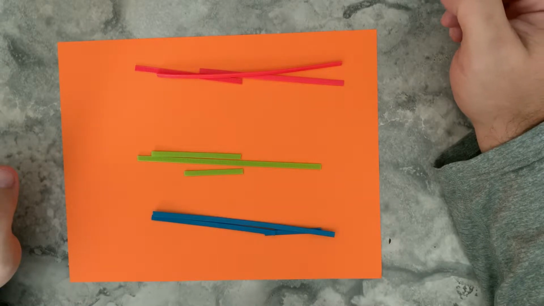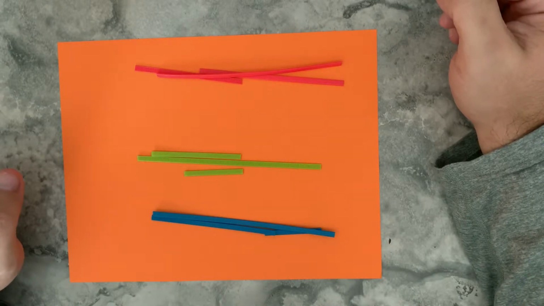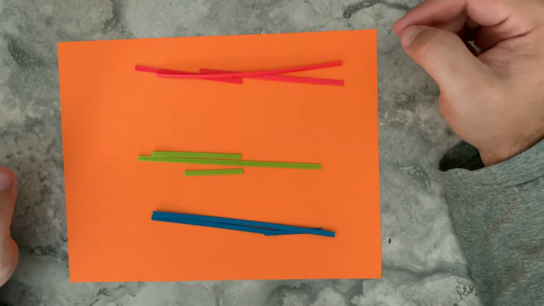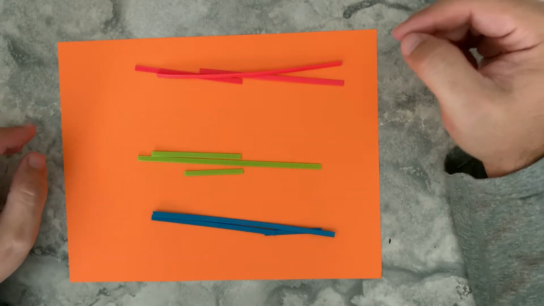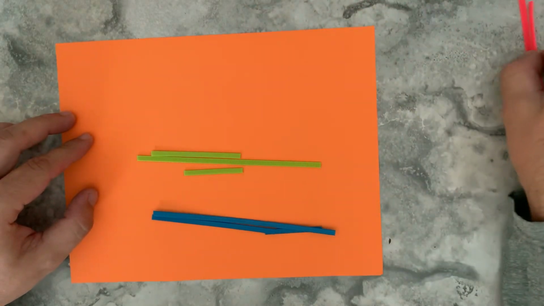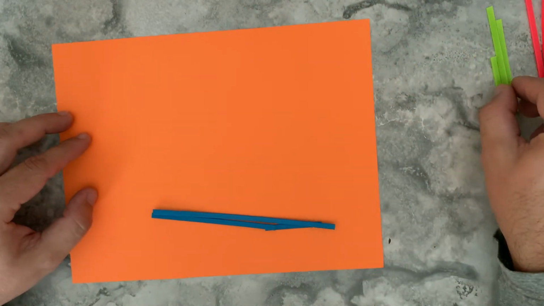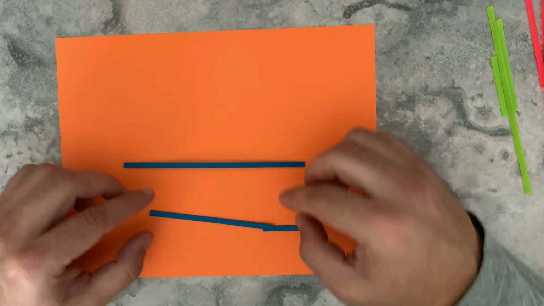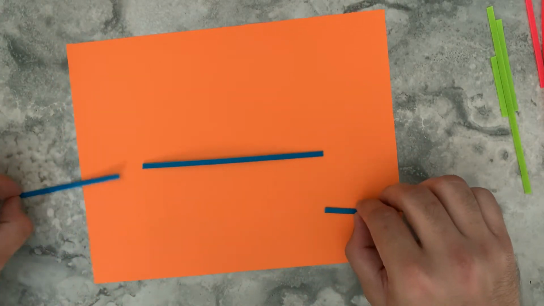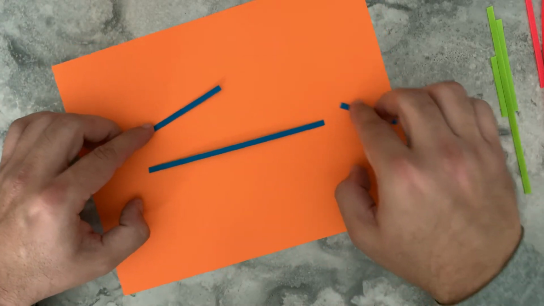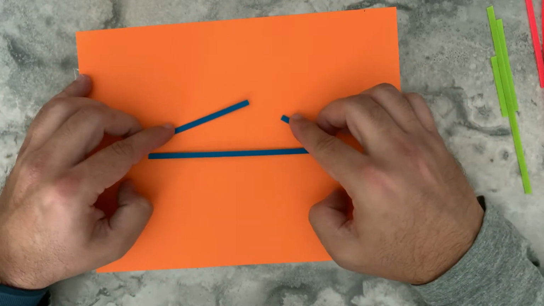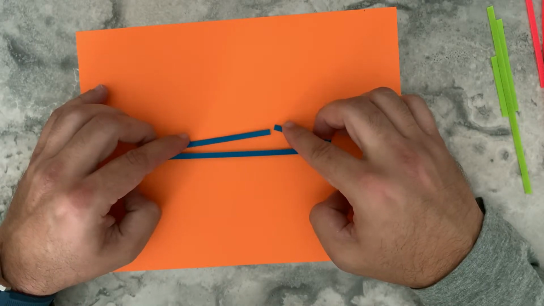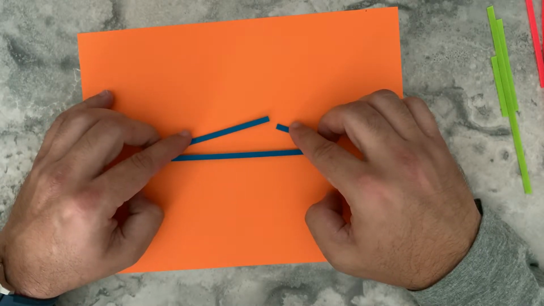So one of the things I'm going to look at is the relationship between the lengths of each of these cable ties and their pieces and the triangle formed. So let's start by looking at the blue triangle. When I start to put the pieces together with the blue triangle, I notice a problem. The pieces don't meet. I can't form a triangle because they don't touch.